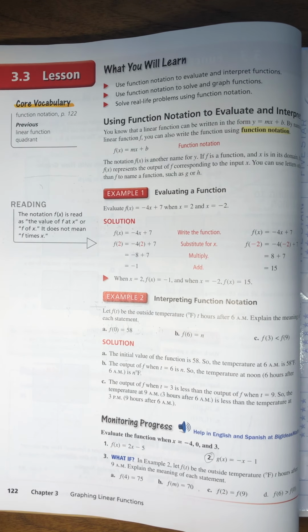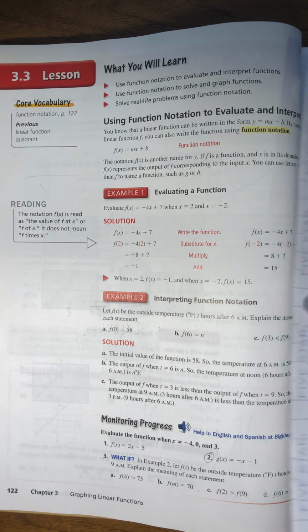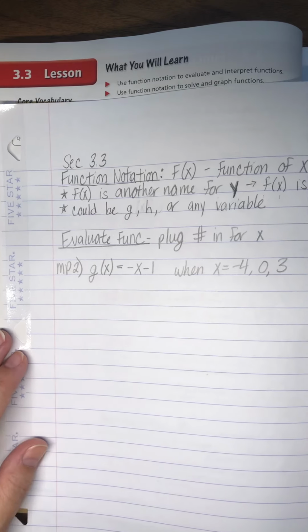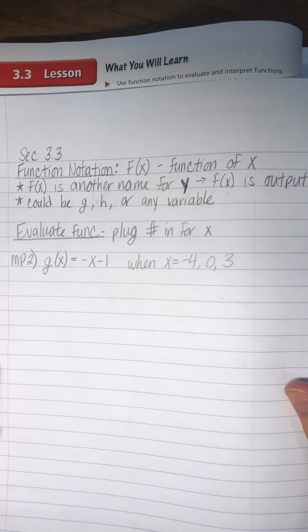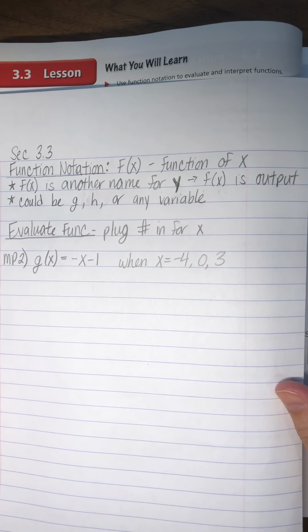We're going to do section 3.3 and here we're using function notation. If you want to follow along, I'm in the textbook on page 122. So I wrote down a couple things here that maybe you should write down for your notes. If you want to pause the video and write this down, you can do that.